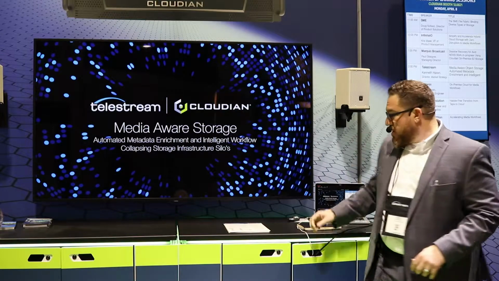Media-aware storage. So that's sort of a lead-in, actually, with what are we trying to accomplish here? Media-aware storage is taking the storage infrastructure layer and putting some intelligence on top of it so that it's not just storing assets, but it's actually aware of what those assets are and what needs to be done with them.